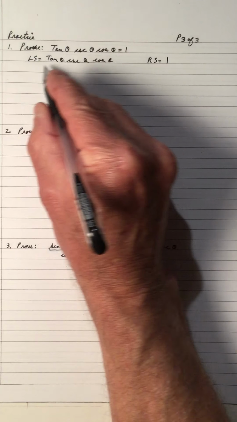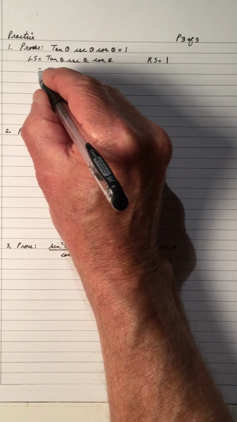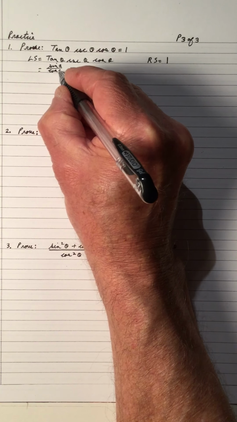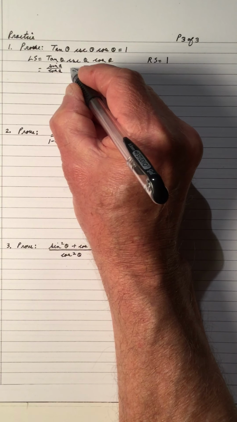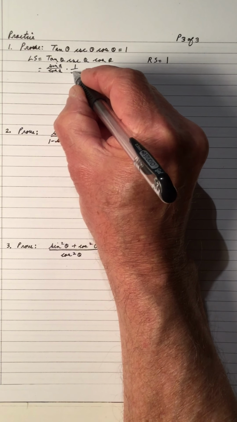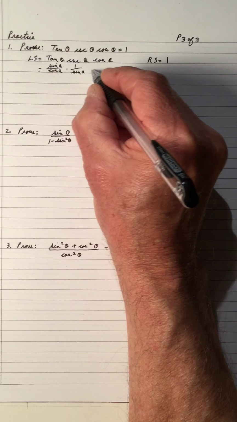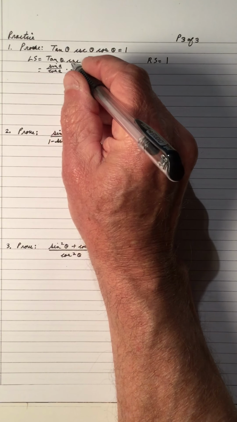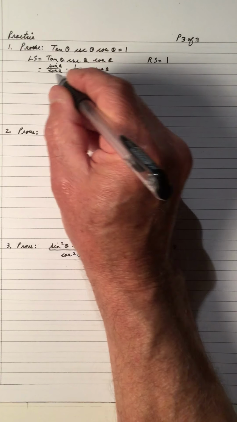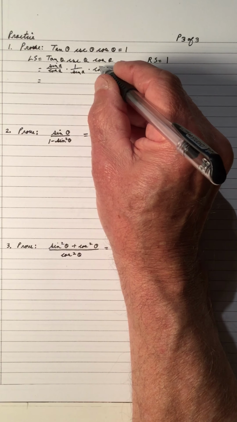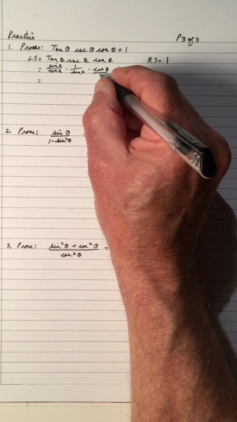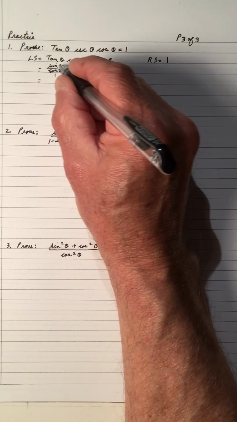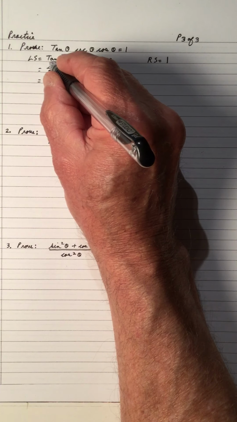And this is a 1, so I should simplify this side. Another name for tan is sine over cosine. Another name for cosecant is 1 over sine. And times cos. So I changed tan and cosecant to cosines and sines. And now since I'm multiplying, let's see if we can cancel. The cosines cancel. The sines, top and bottom, cancel.